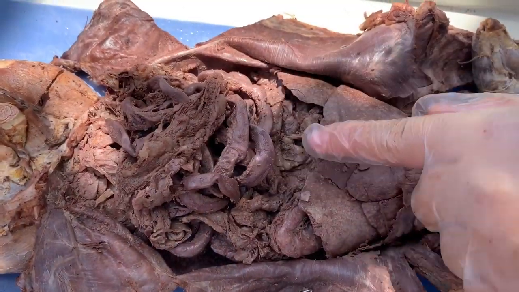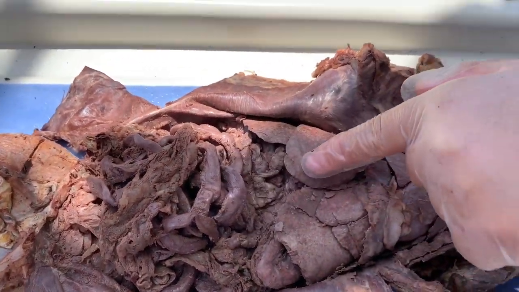Alright guys, so this is the area where the pancreas should be, but it's not there. So right now I'm going to talk about the pancreas. So the pancreas produces digestive enzymes and it delivers them to the duodenum.